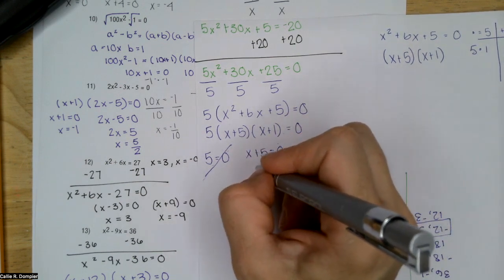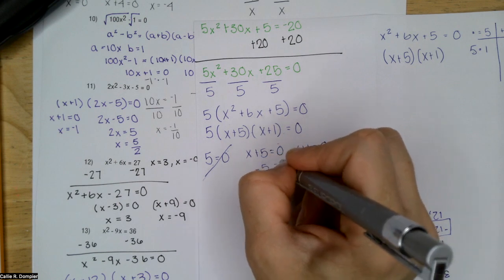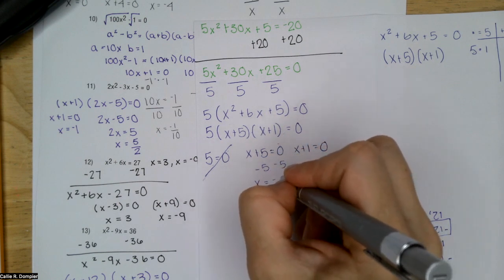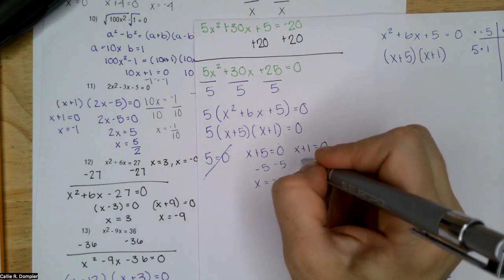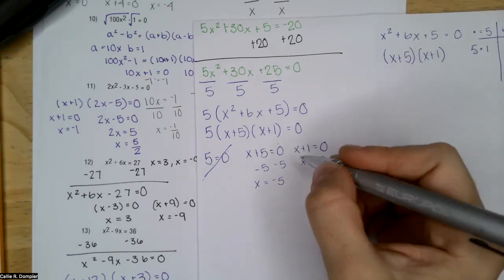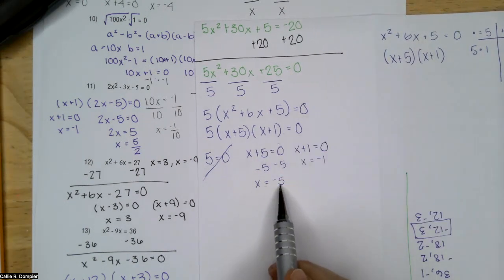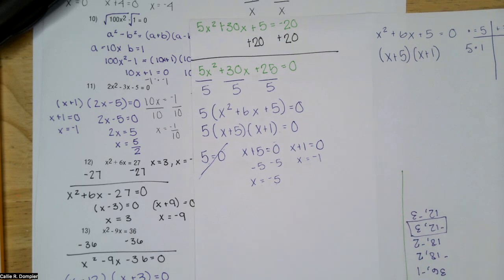X plus 5 equals 0. Subtract 5. X is negative 5. X plus 1. X is negative 1. So our answers are x is negative 5 and x is negative 1.